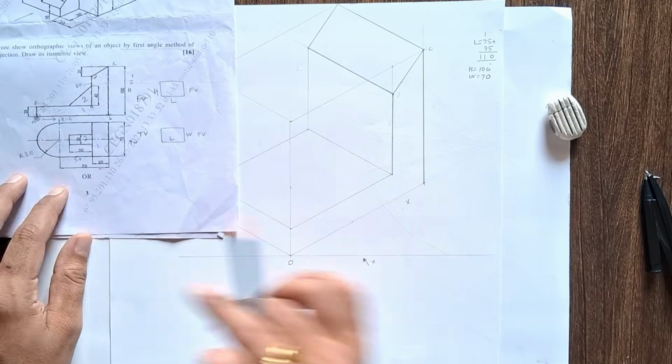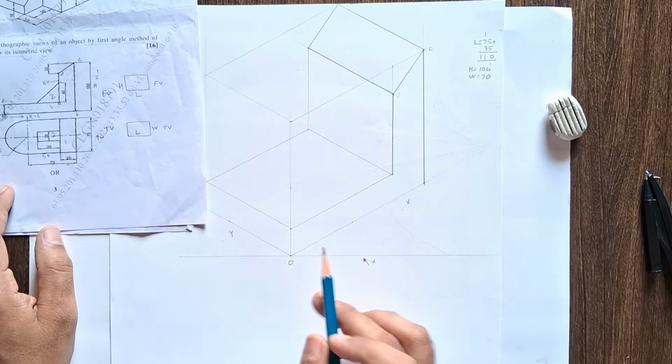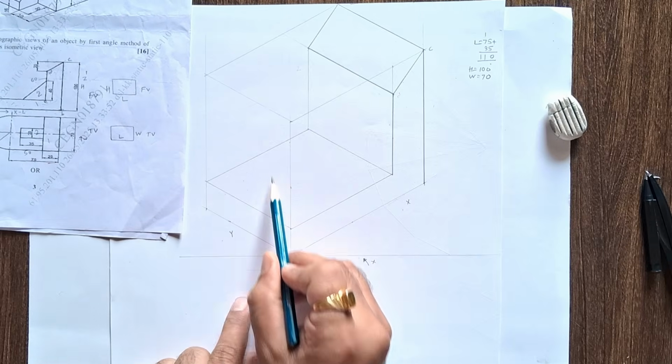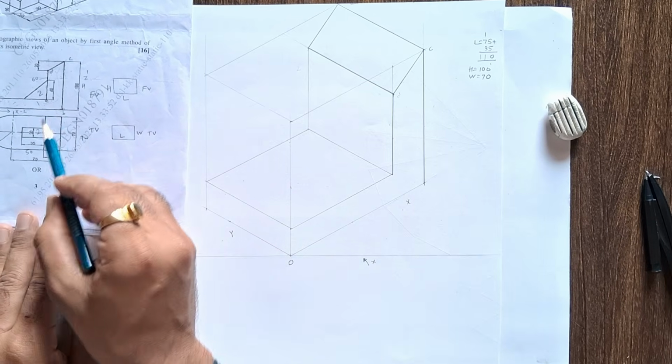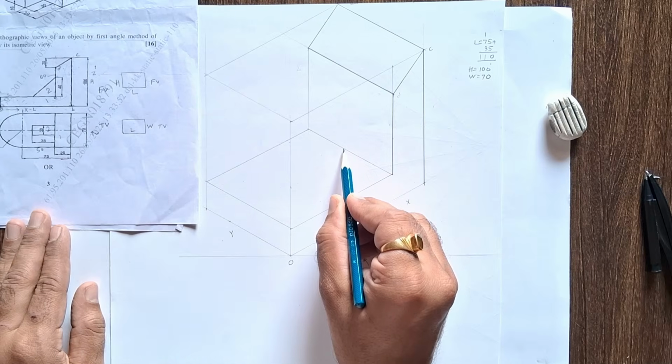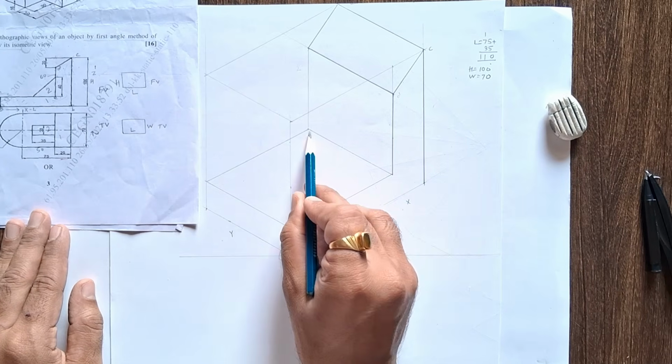Now you can see here. So we have completed this profile. This profile has 70 mm thickness. Now this end has the circular section. First we will complete the rib section. The rib position is at the center of this object part, and the 70 mm is the width.